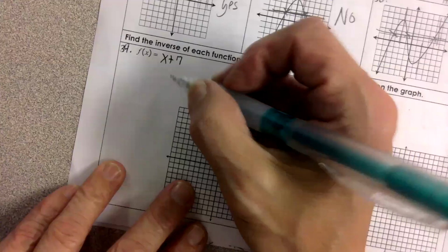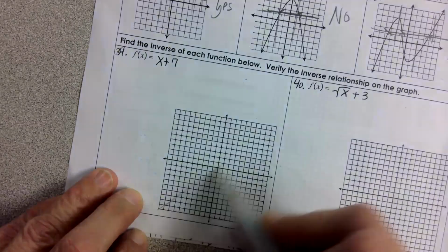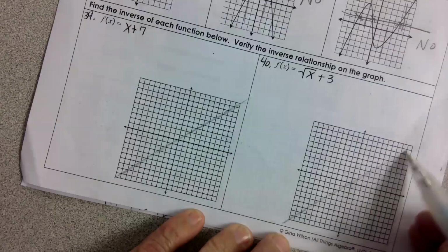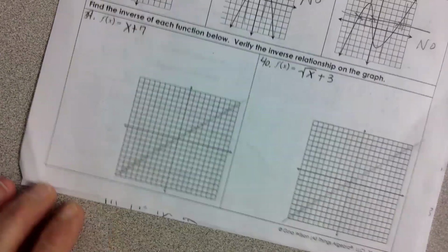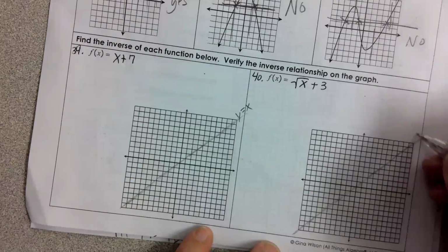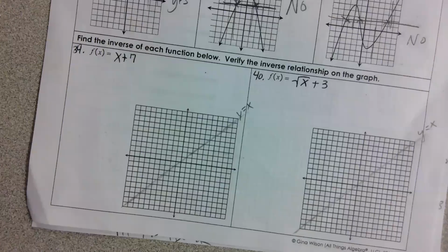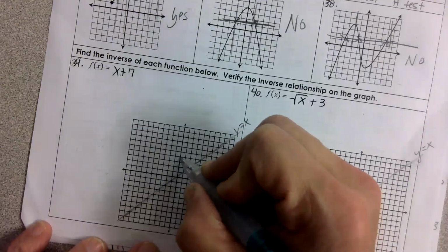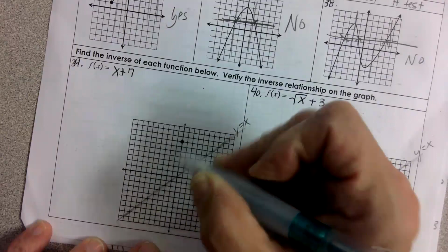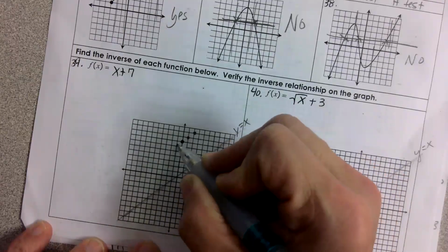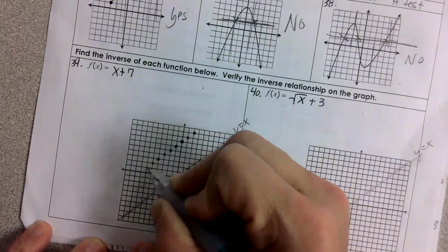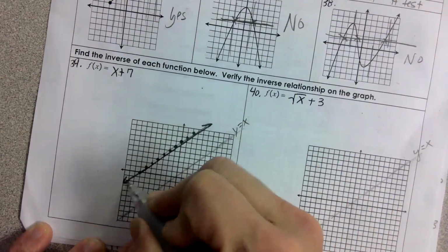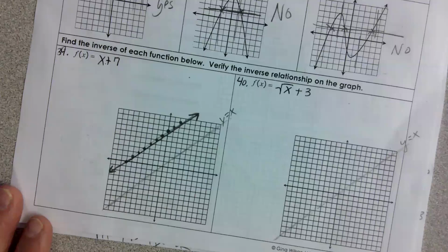Okay, number 39. So what you're doing on 39 and 40 is just proving that inverses are symmetrical or mirror images across the line y equals x. So if they mirror each other across y equals x, then yes, that's what you're trying to prove. So the regular function is x plus 7. So we go to 7. And then the slope is 1. So slope of 1, y-intercept 7. And that wasn't a great line, but anyway. All right, so there's that line.